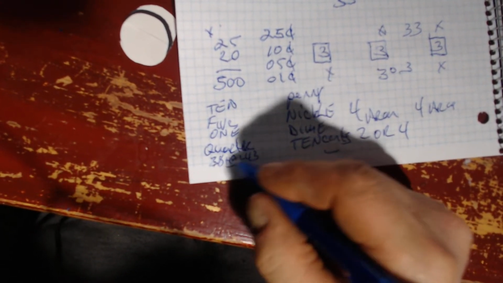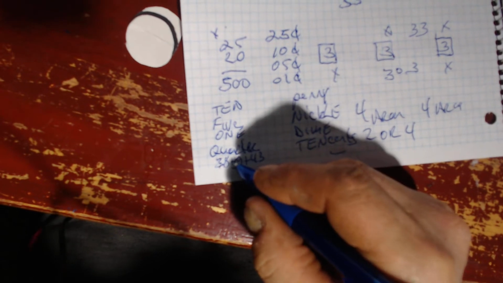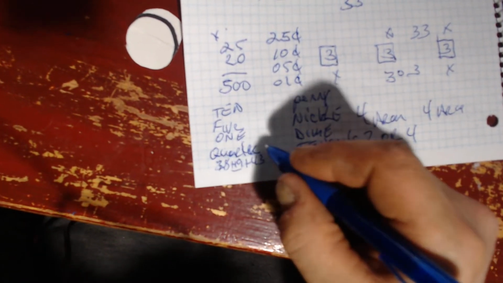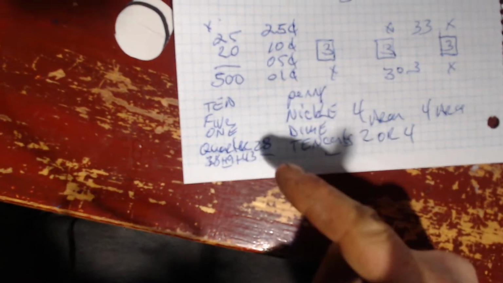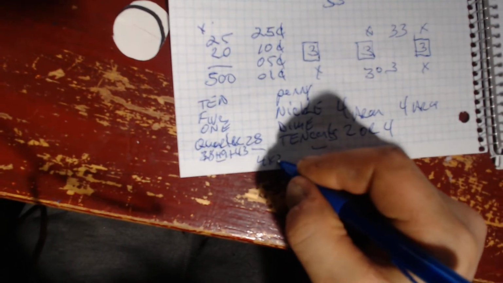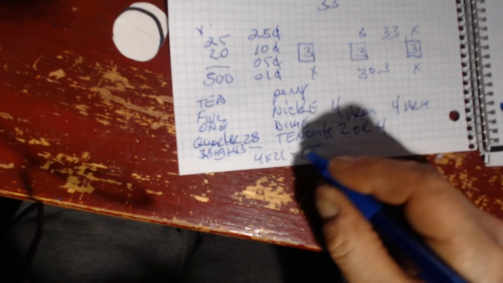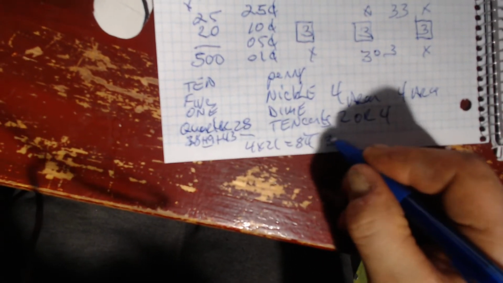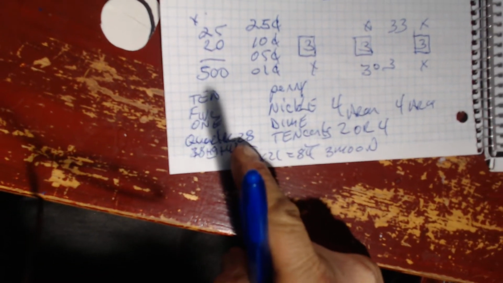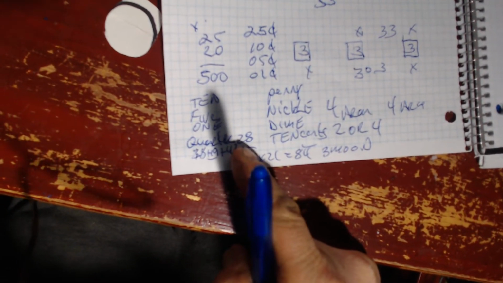So I'm going to count this to the low count. 7, 8, 17, 18, 19, 20, 28. So now you're talking 28. You're talking about 1 quarter, which is 4 times 21 equals 84, and that's equal to 3 moons. What did I do here? I found out that 28 equals 1 quarter.